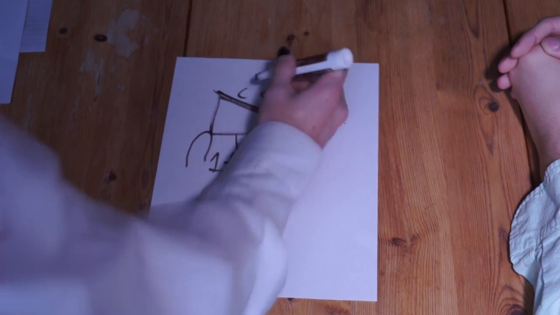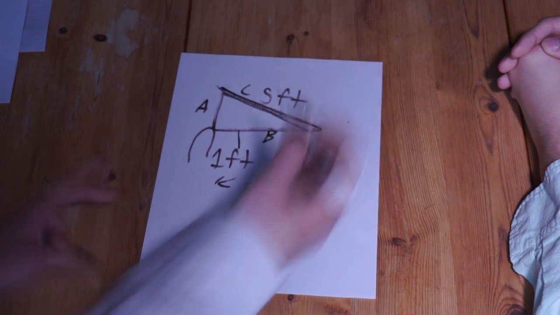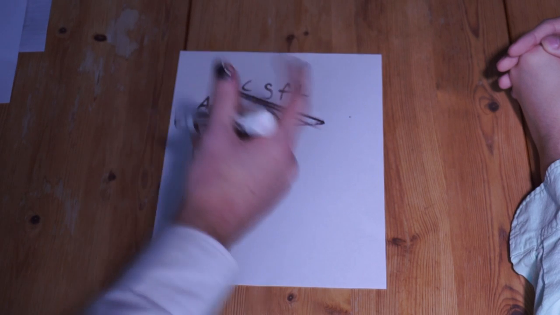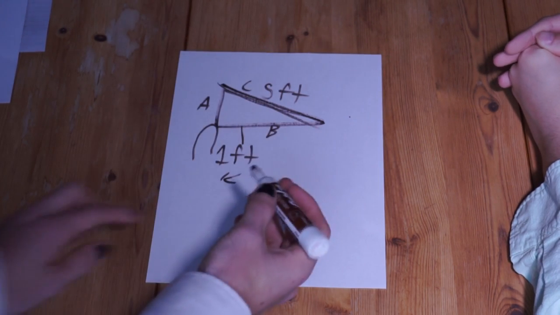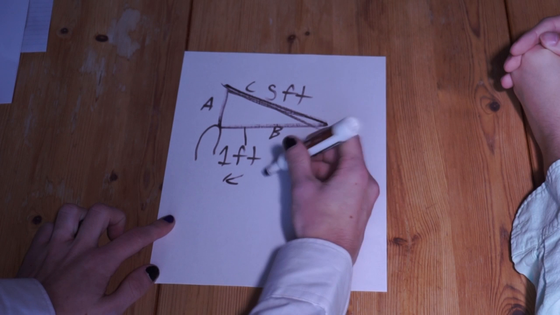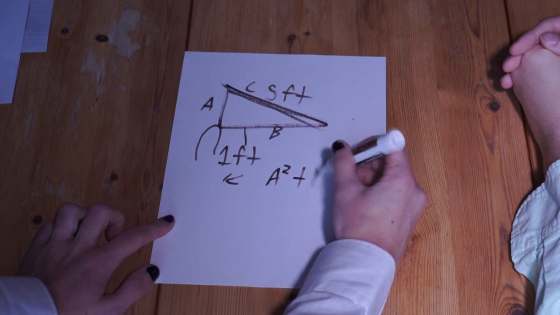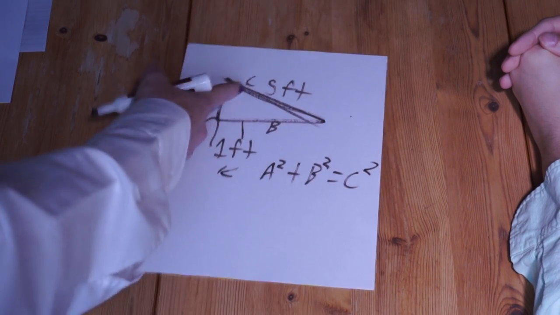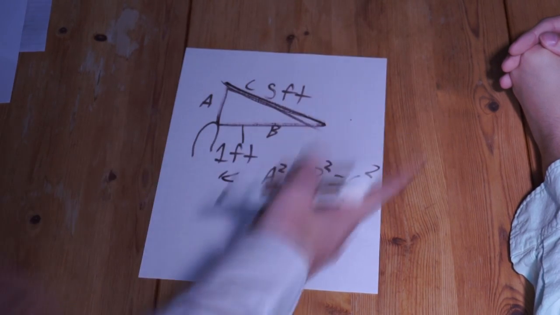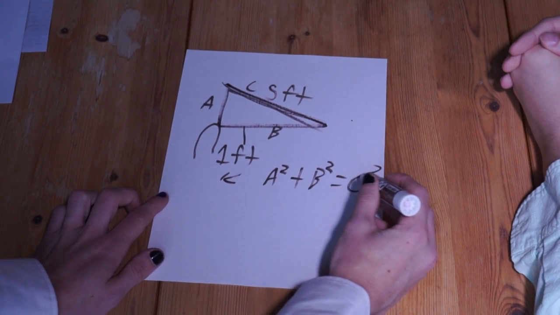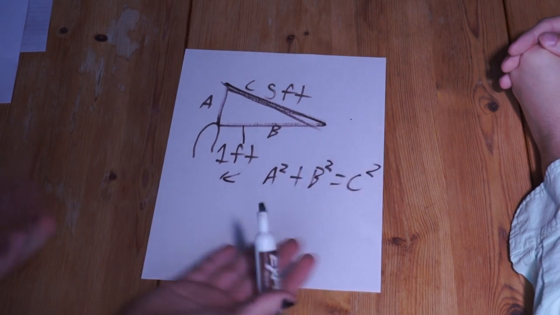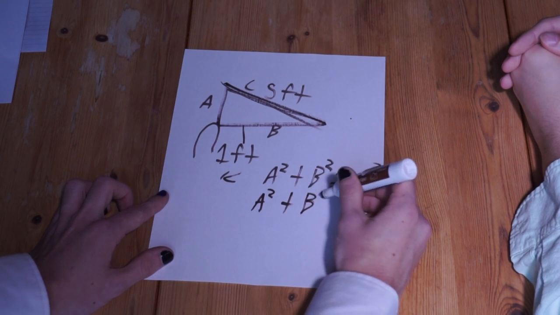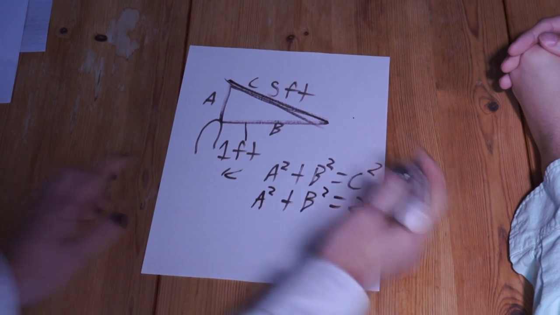We're gonna call this C, and this A, and this B, because we can use the Pythagorean theorem to create a right triangle. So let's write that out. A squared plus B squared equals C squared. And since we know C is 5 feet and it's a constant, let's go ahead and plug it in. Well, it would be 5 squared, but we all know that's 25. So A squared plus B squared equals 25.